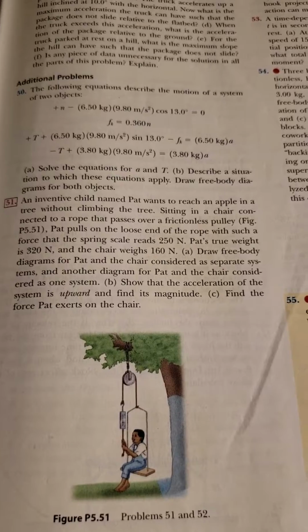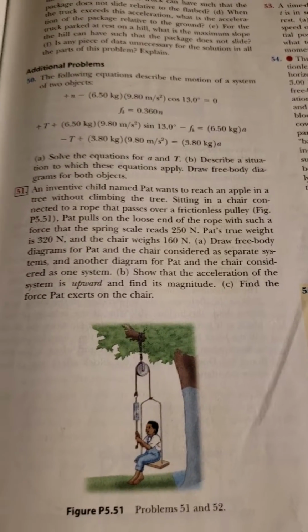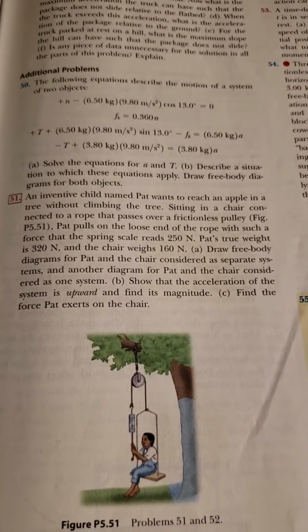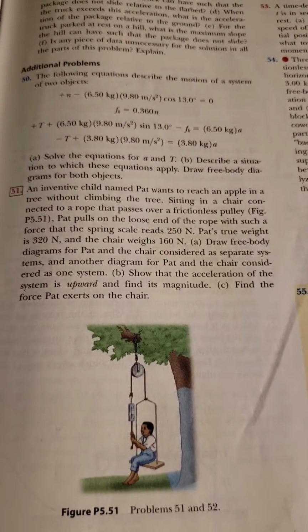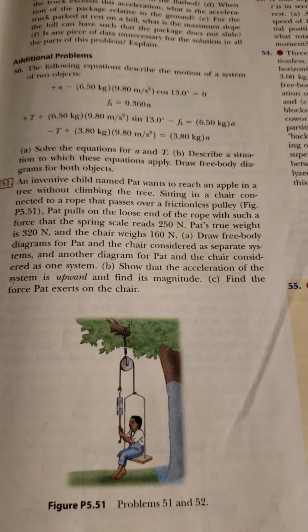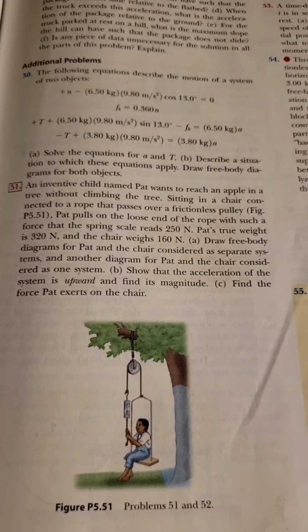Draw free body diagrams for Pat and the chair considered as separate systems, and another diagram for Pat and the chair considered as one system. Show that the acceleration of the system is upward and find its magnitude. Find the force Pat exerts on the chair.